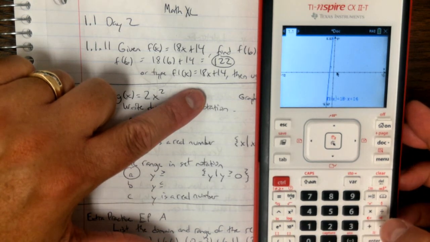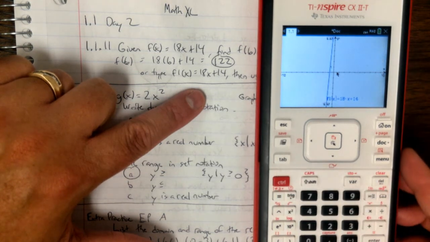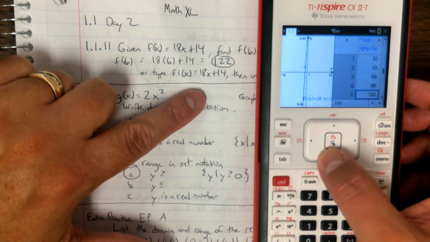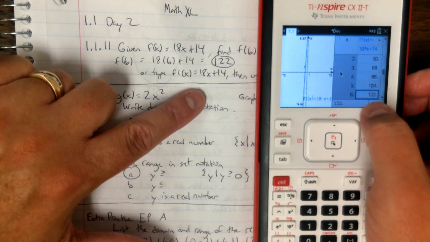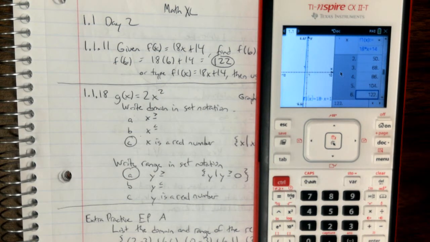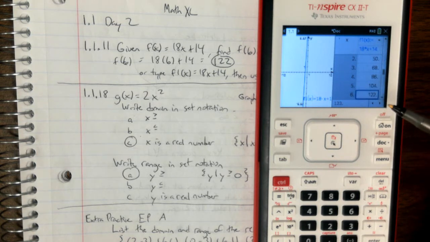And then you go to your table by doing Control T for table, and then you can scroll down to where number 6 is and you see 122. So for this problem you probably didn't have to use that feature of your calculator, but it's still good to know, because sometimes it'd be easier to do it this way if you have to get more than one value.